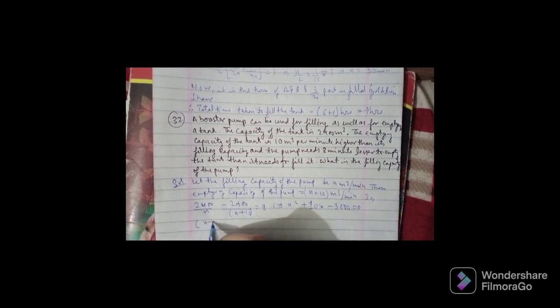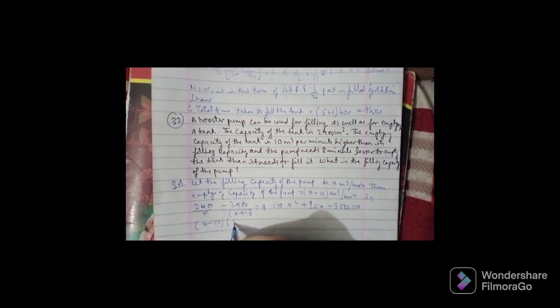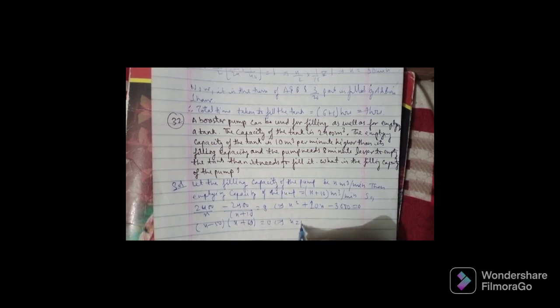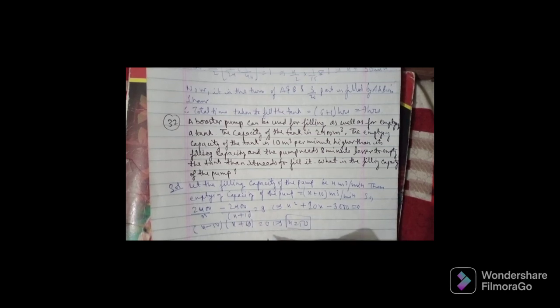So x minus 50, x plus 60 equals 0. x equals 50, because neglecting the negative value of x here, and that's what we'll have as an answer, x equals 50.